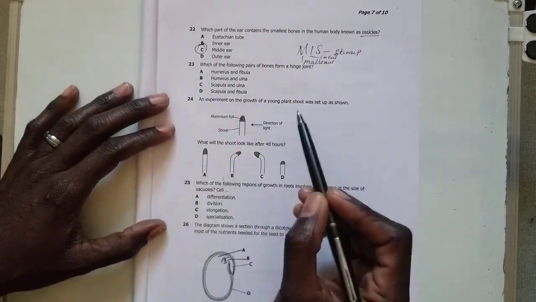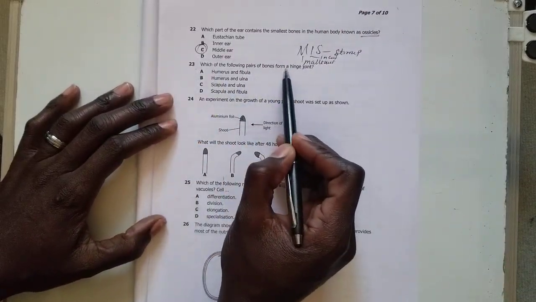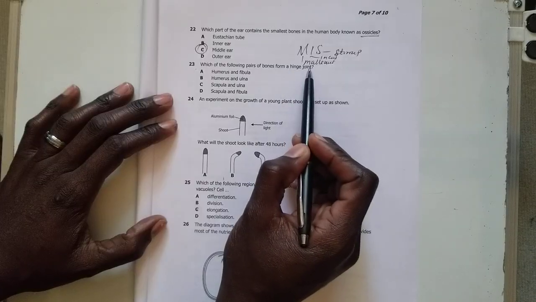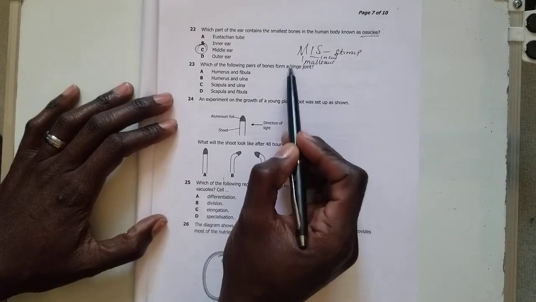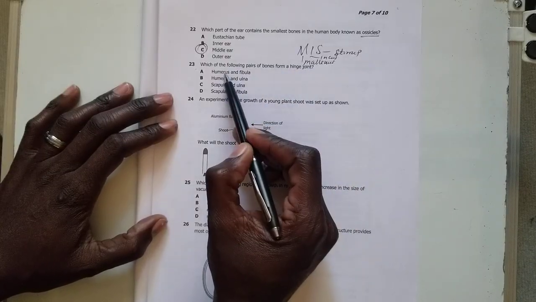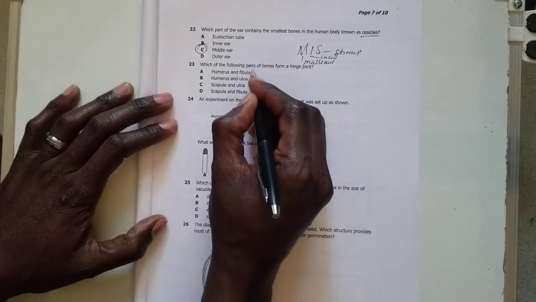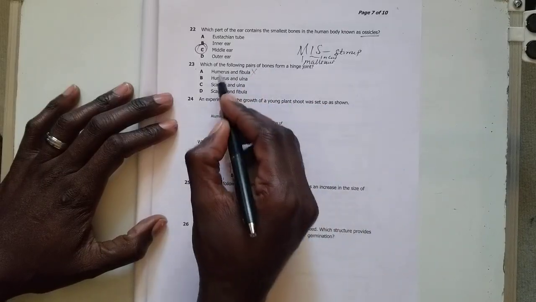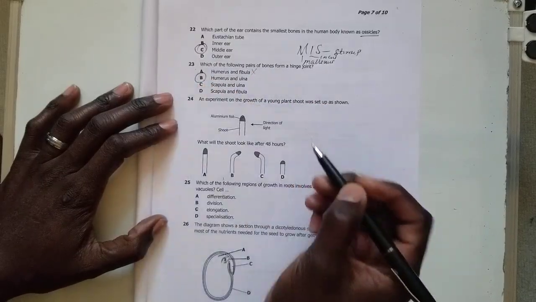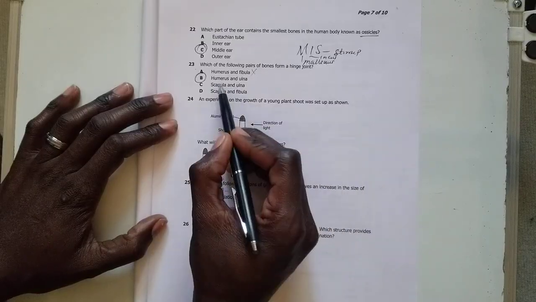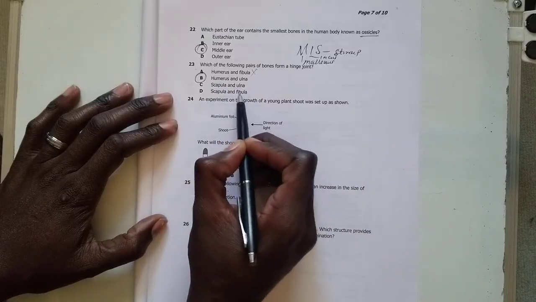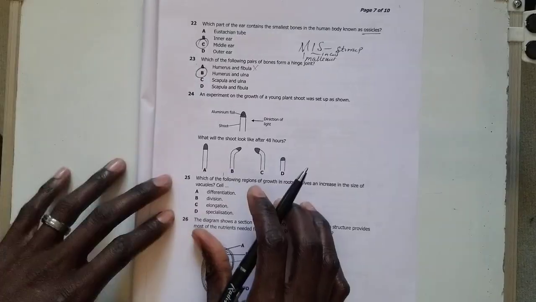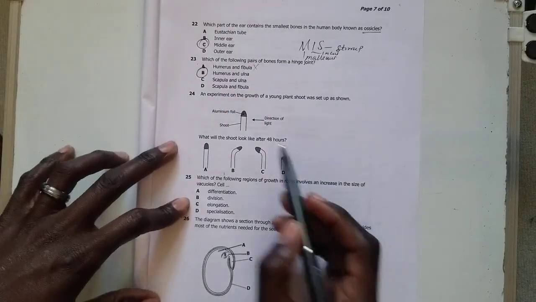Let's go to 23. Which of the following pairs of bones form a hinge joint? The humerus and fibula, no, these are too different. The humerus and the ulna, yes, that one falls into place. The scapula and that, no. The scapula and the fibula, no, those are not. B was the correct option there.